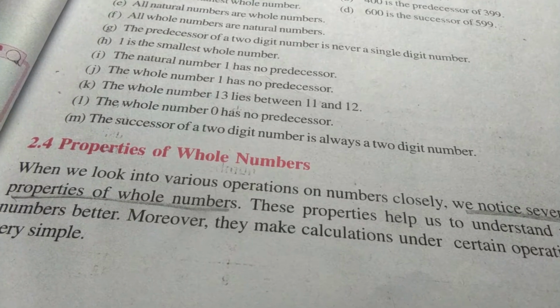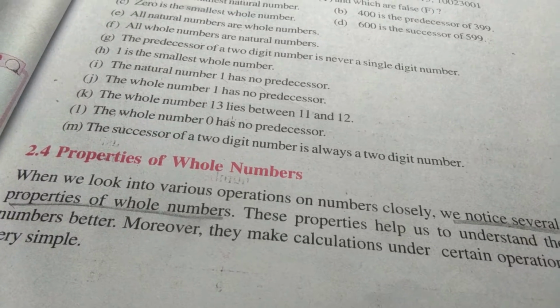So today we are going to discuss properties of whole numbers. The first property is the closure property. Whole numbers are closed under addition and under multiplication. So now, how will we discuss that one?